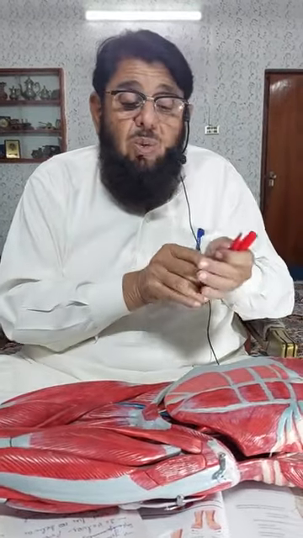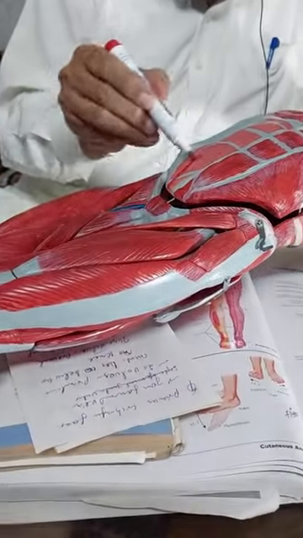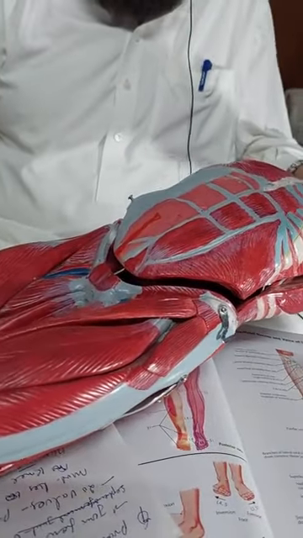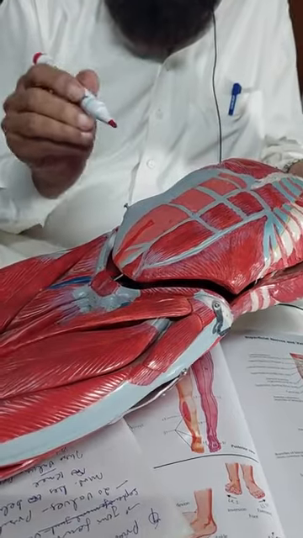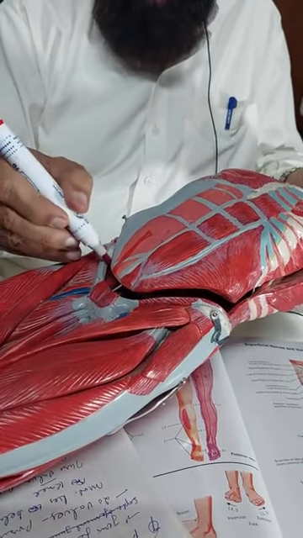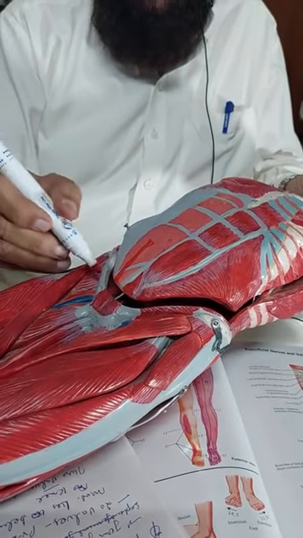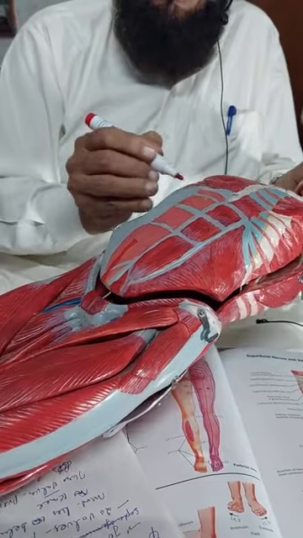Another point you note over here, please. Look, this is the superficial circumflex iliac vein, which opens into the great saphenous vein. The great saphenous vein opens into the femoral vein, and the femoral vein opens into the external iliac, and ultimately into the inferior vena cava.